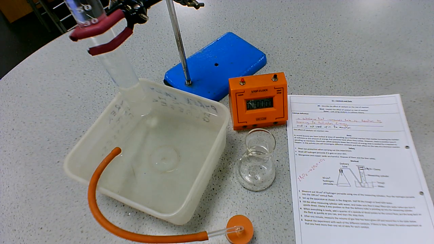But you should see that all of the catalysts produce more than would have been produced if we'd just left the hydrogen peroxide to decompose on its own. So all of them are going to have a catalytic effect, but some of them are going to have a greater effect than others. So get a spatula of our catalyst. Now I'm using potassium iodide.